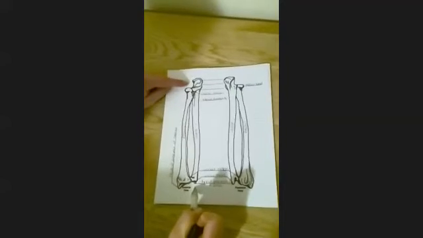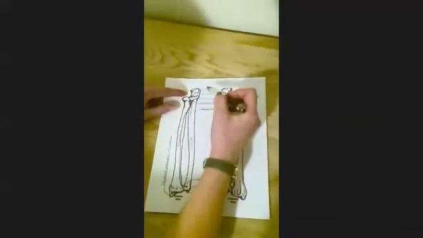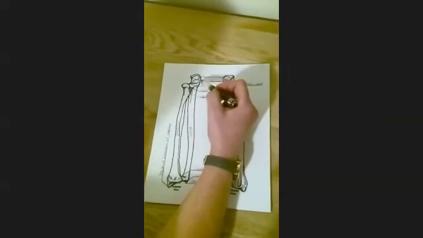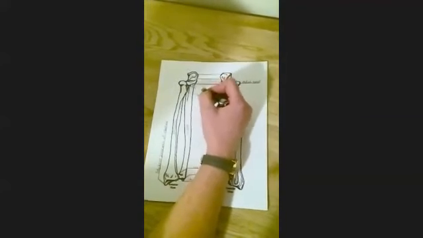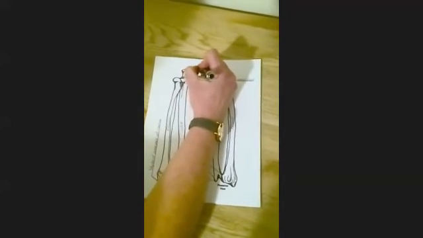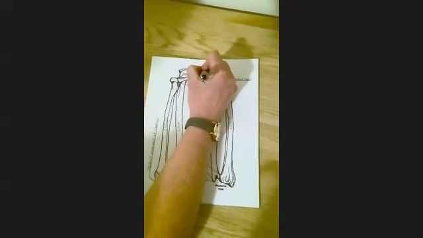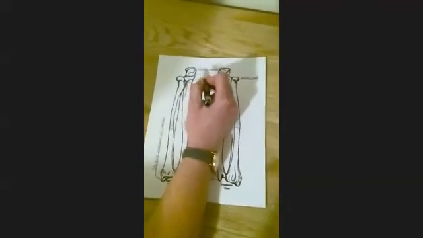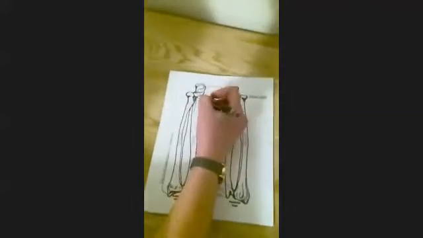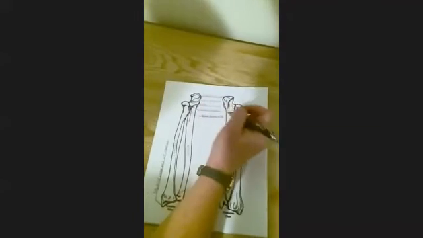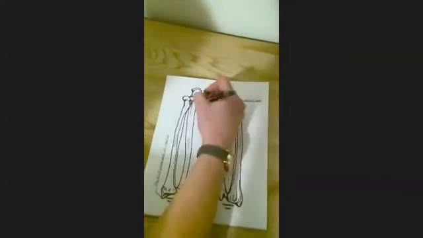Now towards the proximal of the ulna, you have the very top where you have the olecranon process. A lot of times you have people say this looks like a wrench shape in the lateral view. So this top is the olecranon process, and this is where it articulates with the olecranon fossa of the humerus. And then below that, you have the coronoid process, which articulates with the coronoid fossa of the humerus as well.